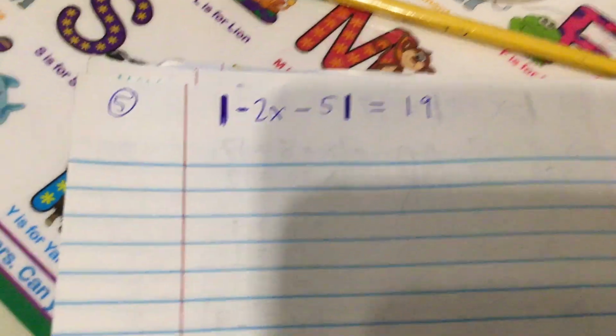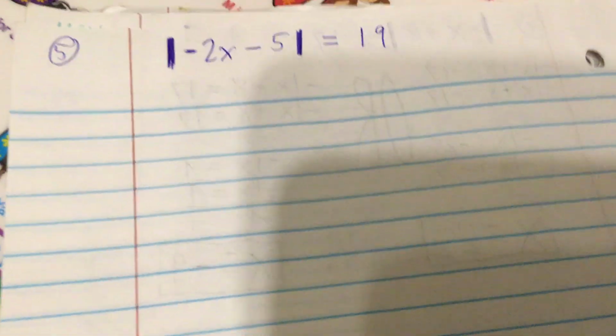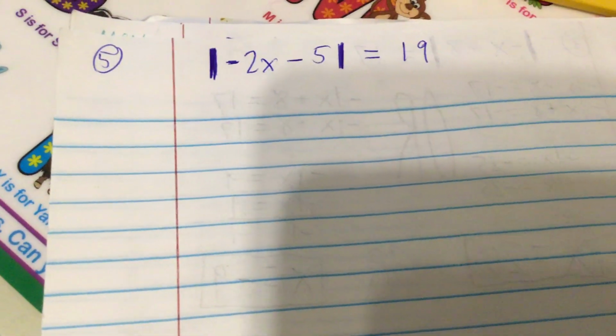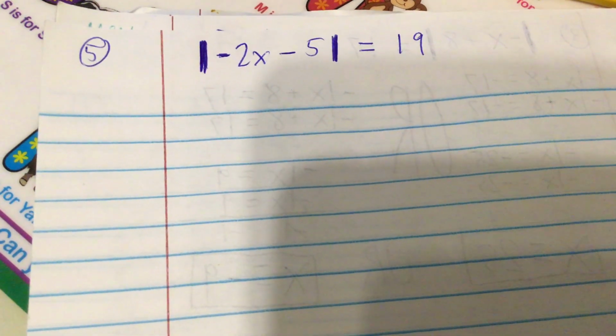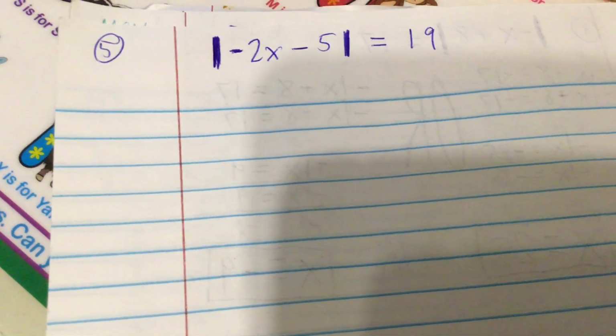Number 5. Negative 2x minus 5 in the absolute value bars is equal to 19. See if you can do this problem independently. Okay, you can use the pause button. So once again, I take what's inside.